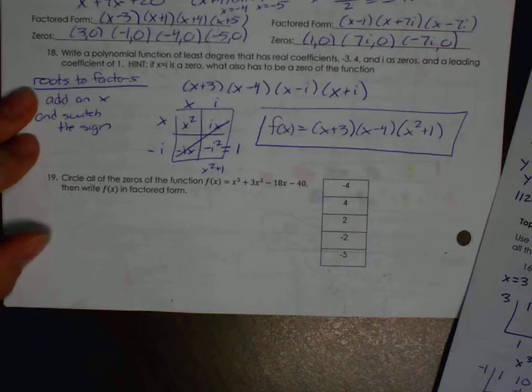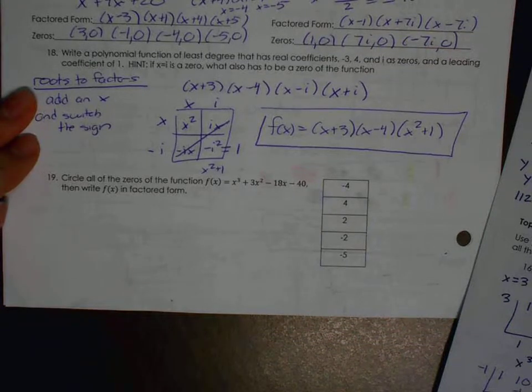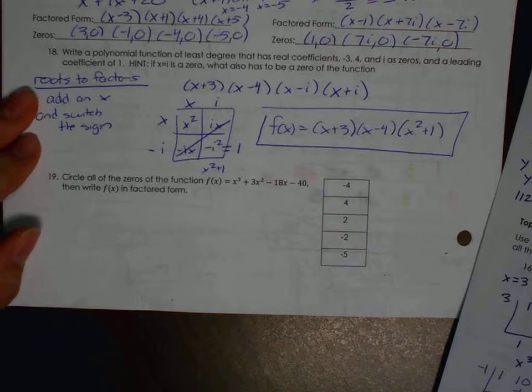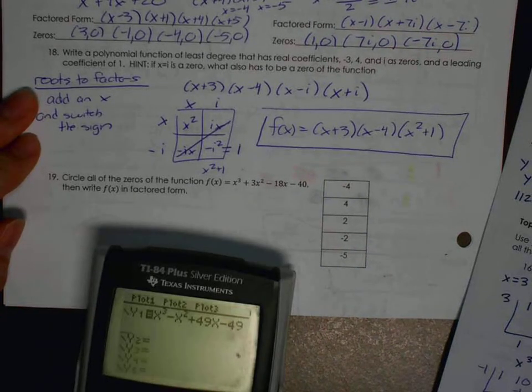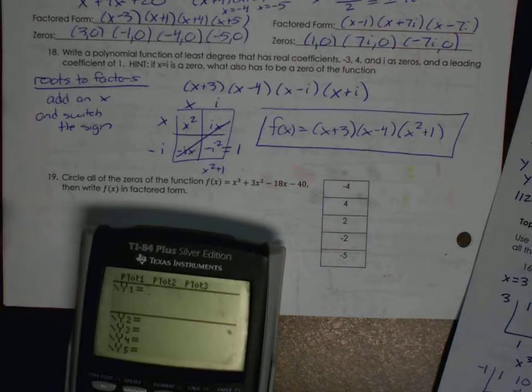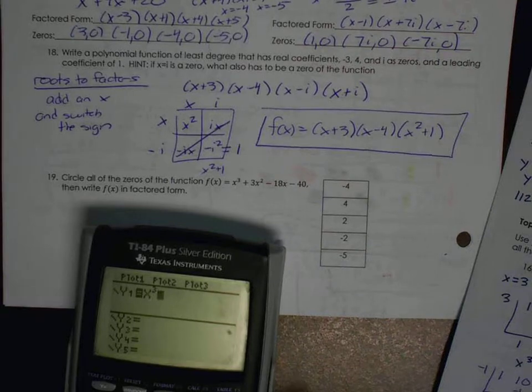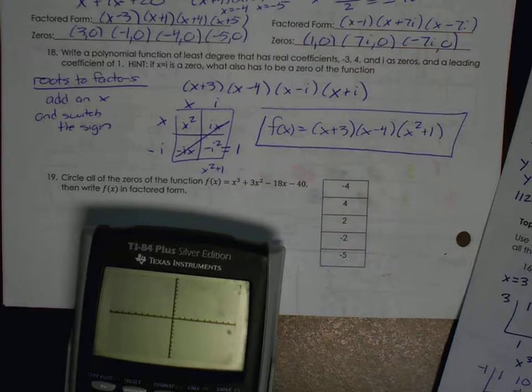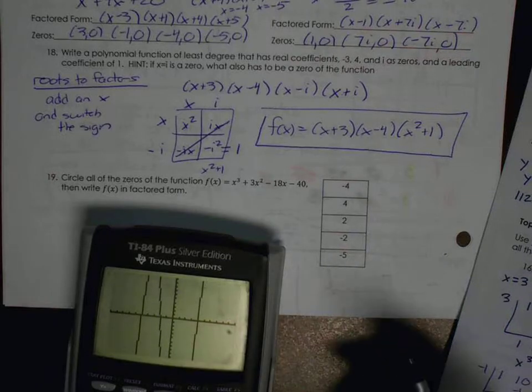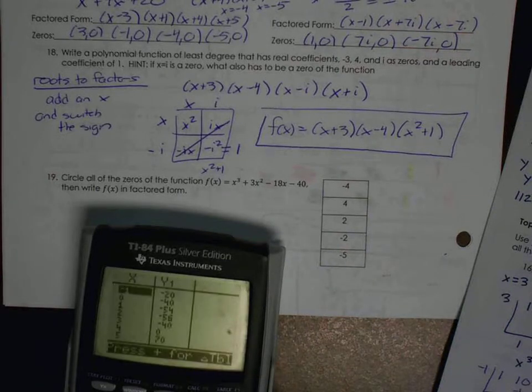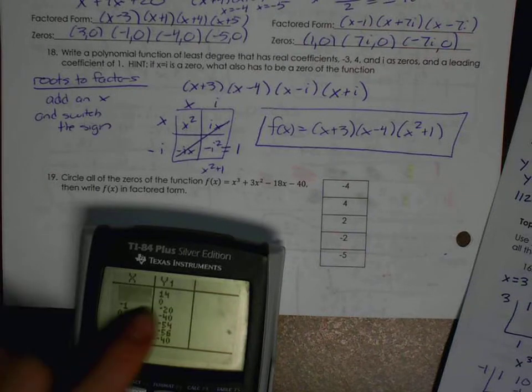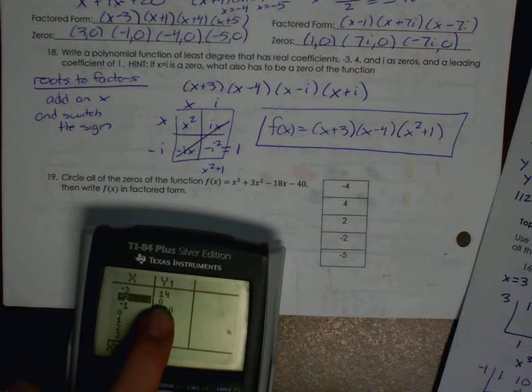All right, last one. Circle all the zeros of the function, then write f of x in factored form. Nowhere does it say I have to do synthetic division, or nowhere does it say I need to try factoring. I'm going to put this in my calculator: x to the third plus 3x squared minus 18x minus 40. First of all, let's see how many there's going to be. Looks like there's going to be 1, 2, 3. So I'm looking for 3 answers. If we get them from the table, that's our easiest way. I'm looking for where y is 0. So one of them is negative 2.